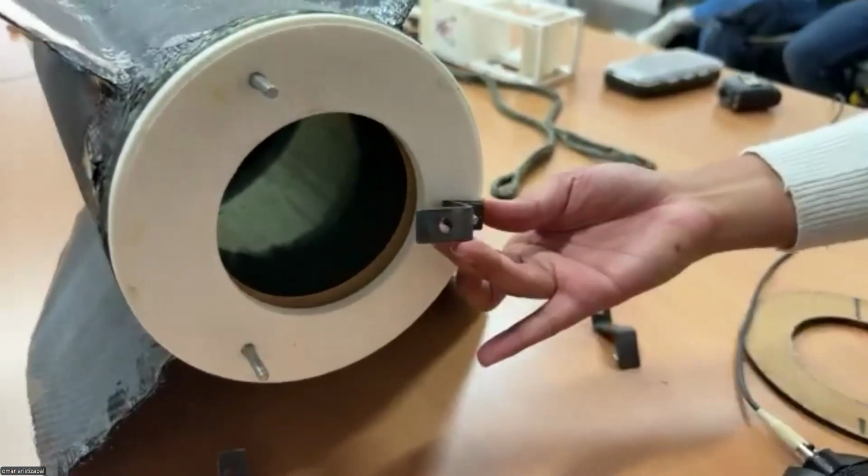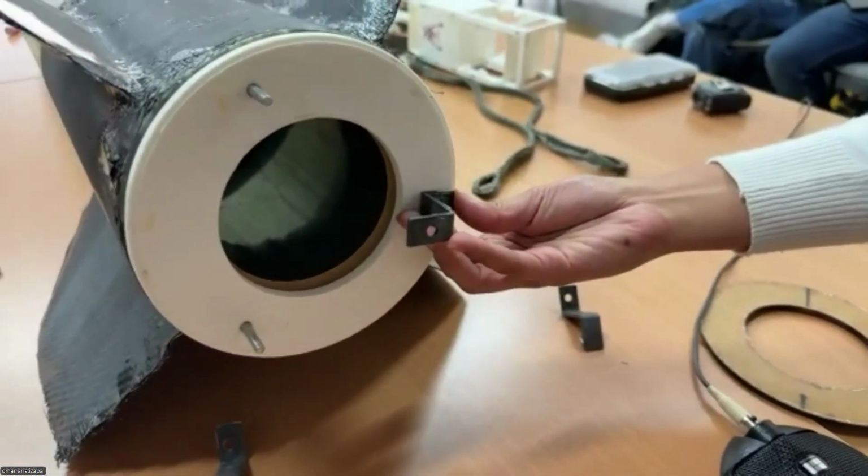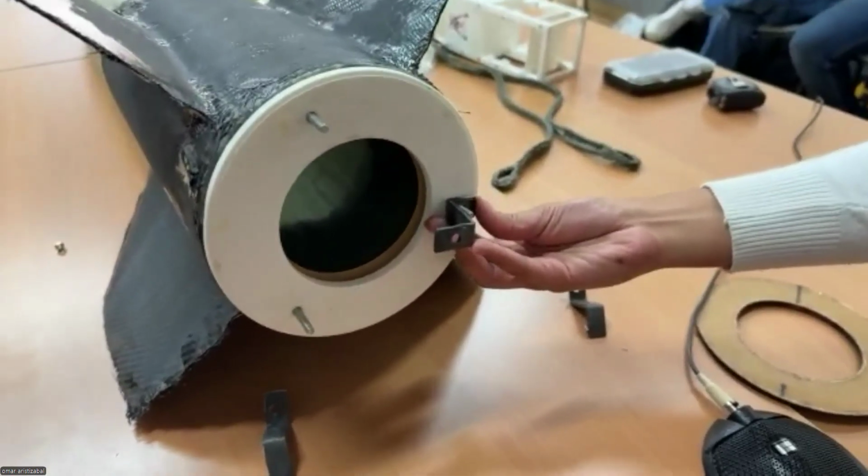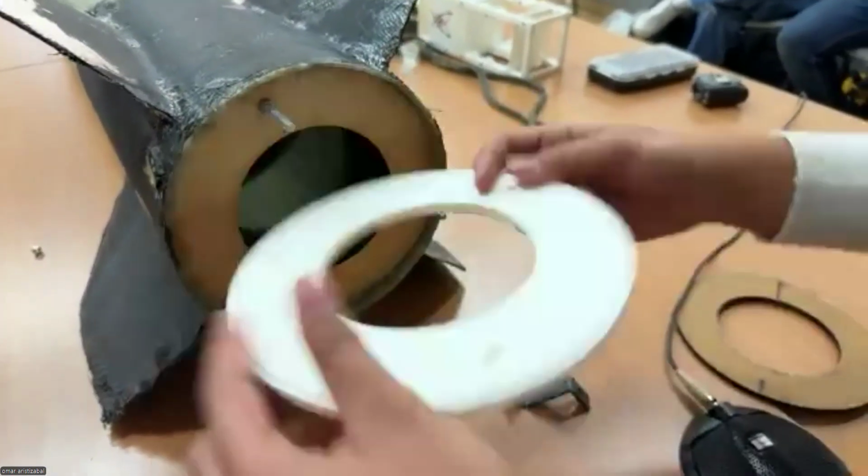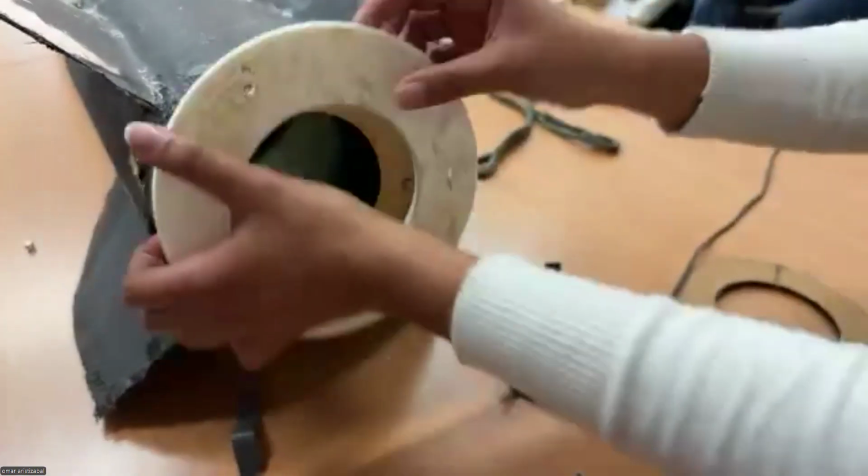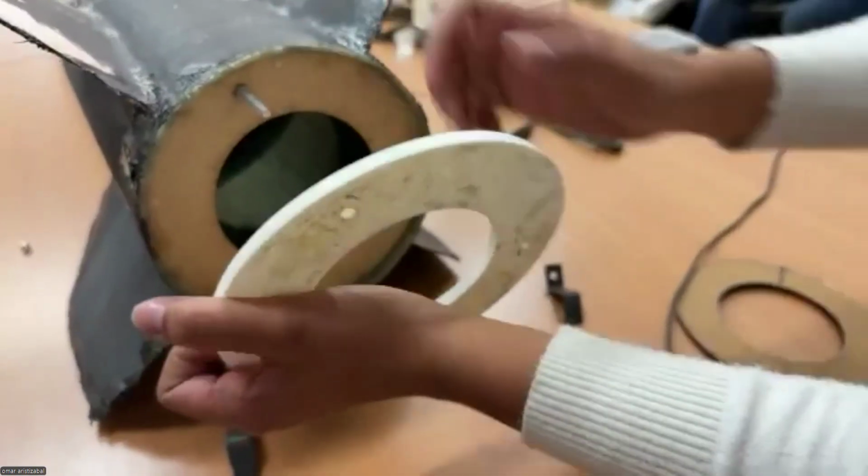Is it on upside down right now? You can see there's a lip, right? That thrust ring has a lip on it. Yeah, we have the lip to center the transmission ring on the fuselage. Okay, good.